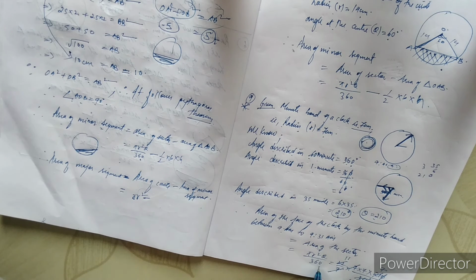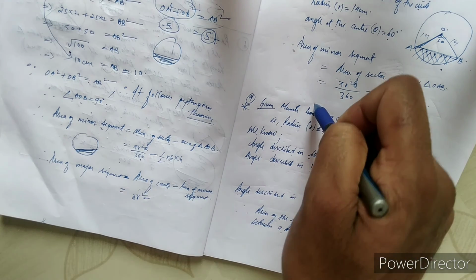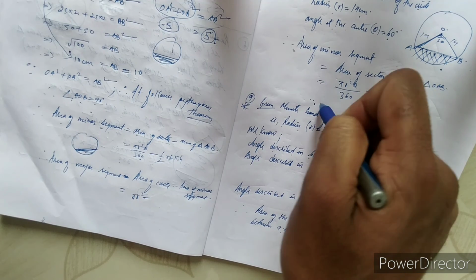Have a check. If you have any doubt in any question, just let me know, and I'll try to cover it by tomorrow or the day after. I'll try to finish all the questions from this exercise.